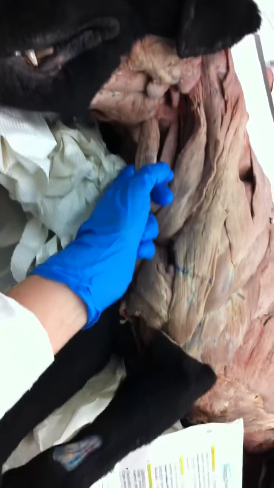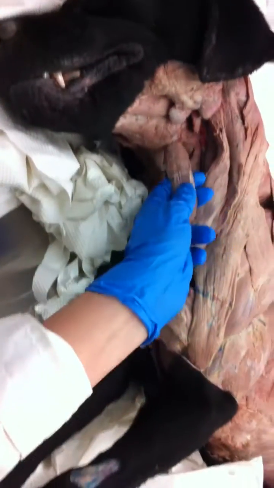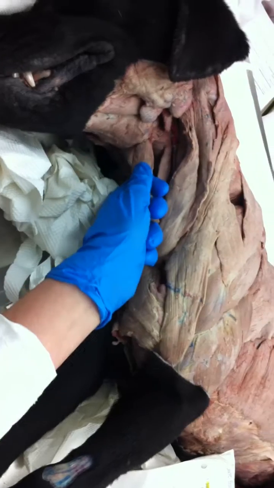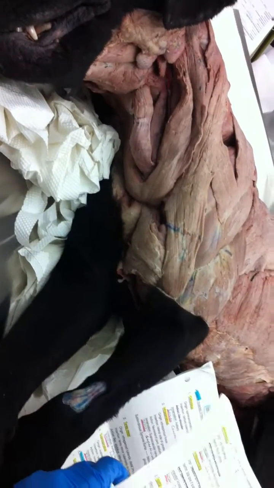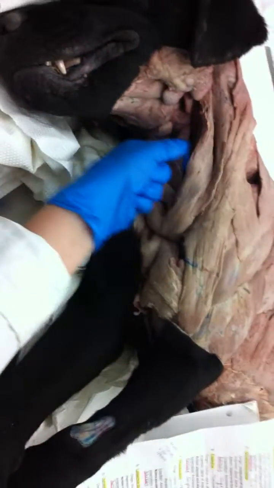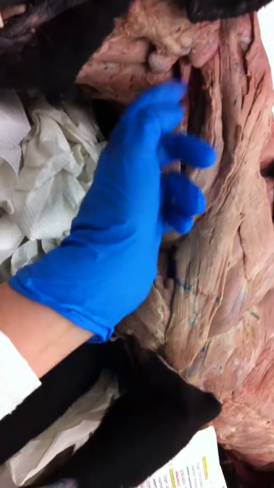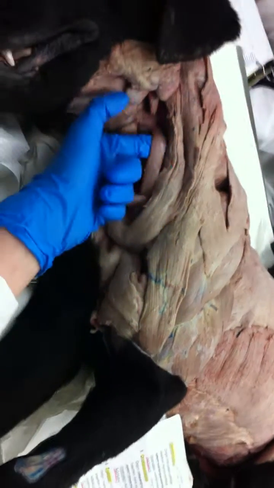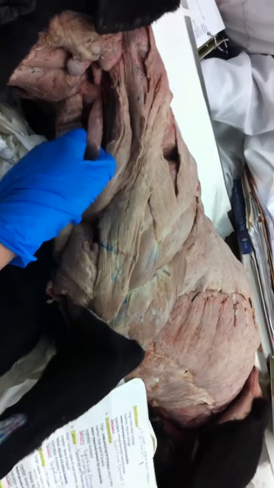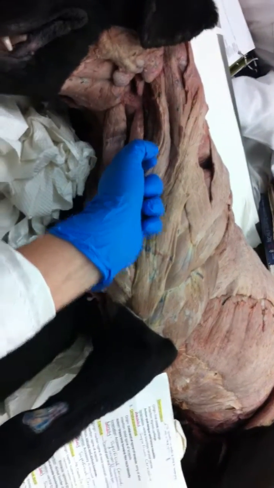Okay. And the insertion is on the basihyoid bone. It's innervated by the ventral branches of the cervical nerves, and again, the artery is the superficial cervical artery. Okay, sternothyroideus. It originates from the first costal cartilage. It inserts on the thyroid cartilage, and its innervation is the ventral branches of cervical nerves, and the artery is the superficial cervical artery. Am I going too fast? It's okay? Okay.